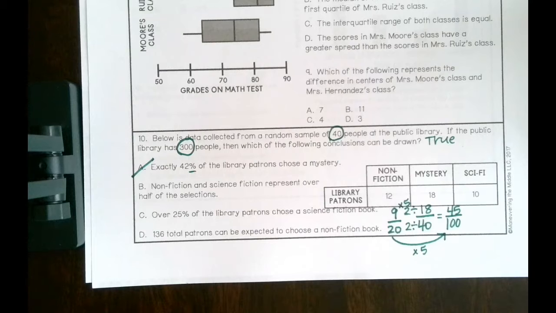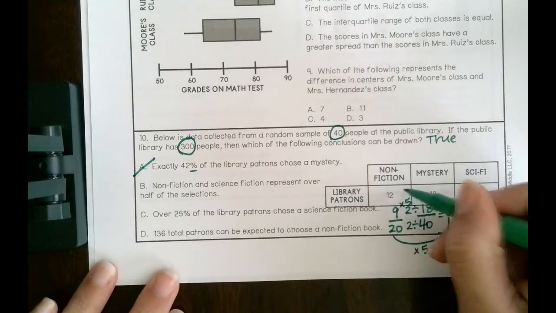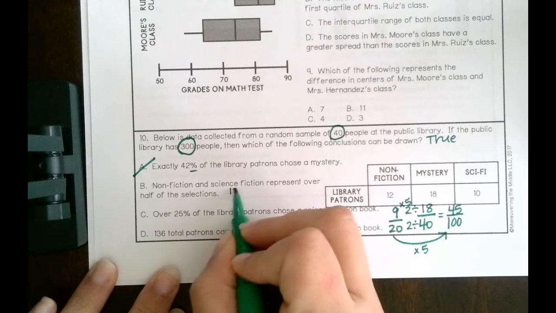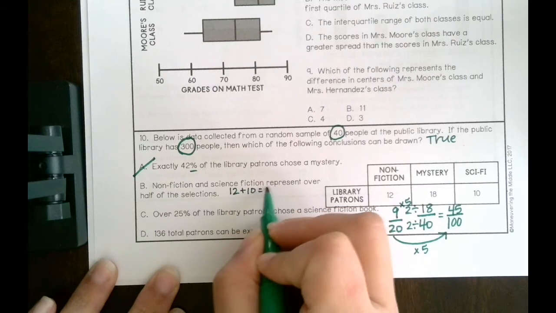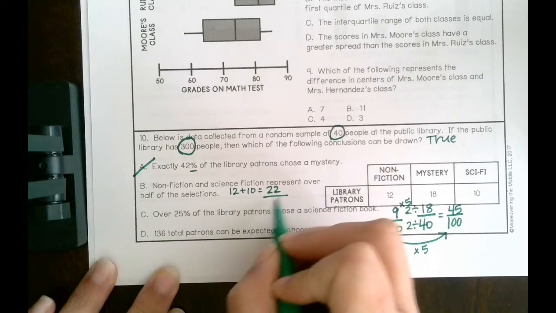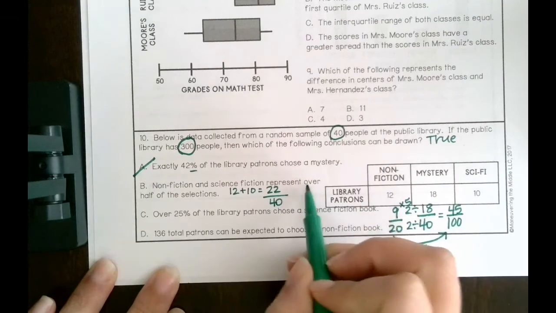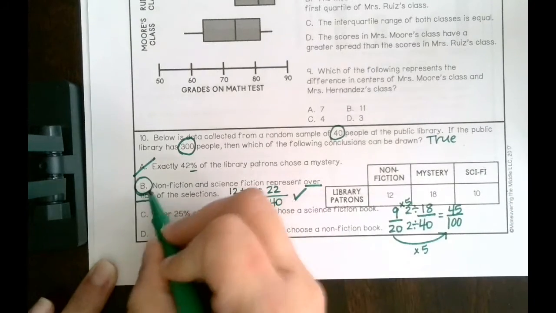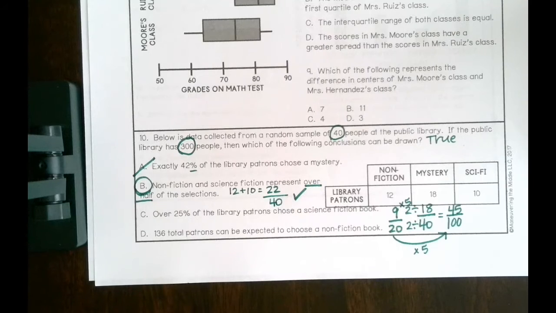No. Nonfiction and science fiction represent over half of the selections. So nonfiction is 12, science fiction is 10. 12 plus 10 makes 22. If that's 22 out of 40 total, is that over a half? Yes, it is. So B is the correct answer.